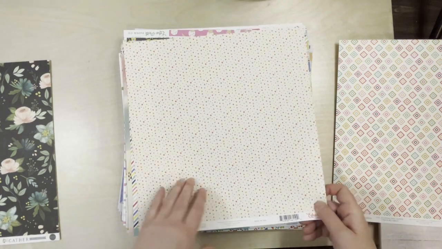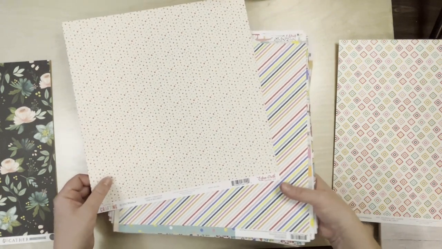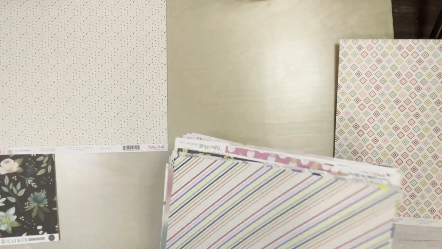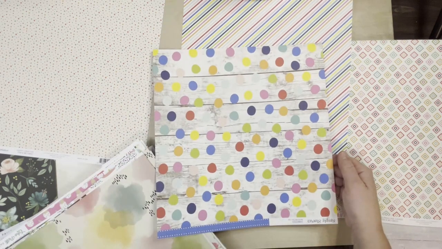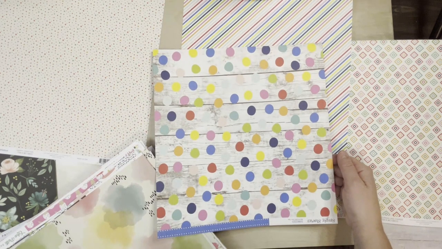Polka dots. I'm going to have to move this giant pile. I need a bigger desk is what I need. Stripes. Now that one, is that going to go polka dots or is that going to go wood grain?